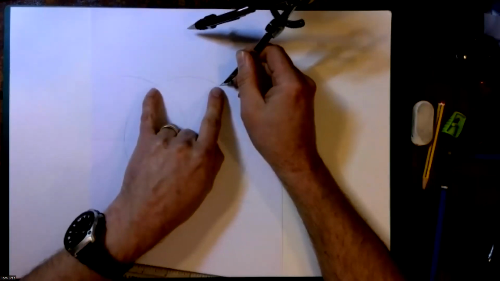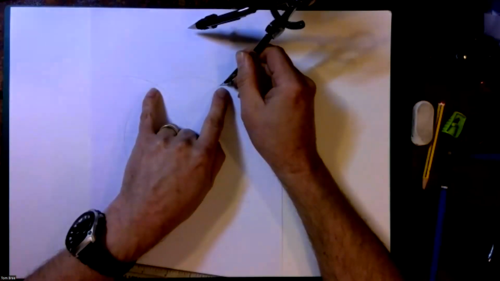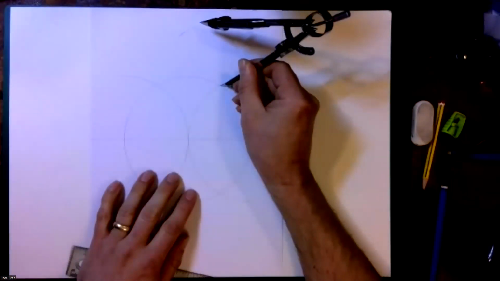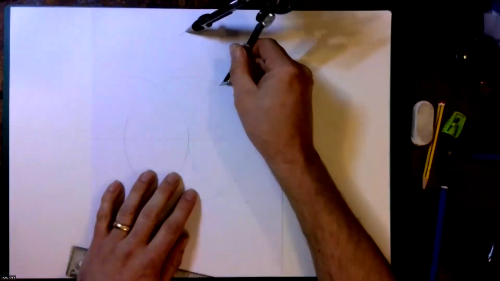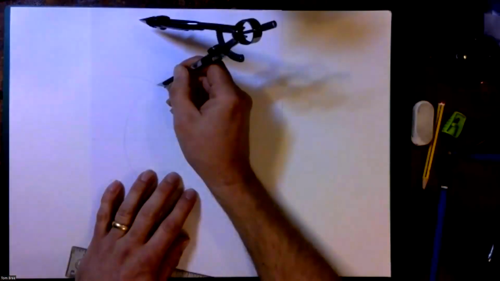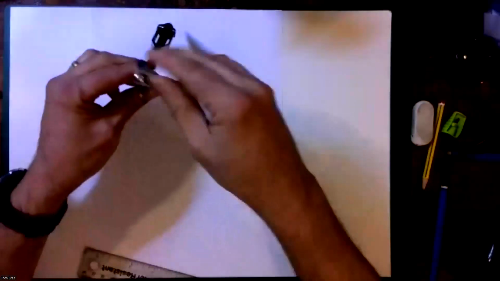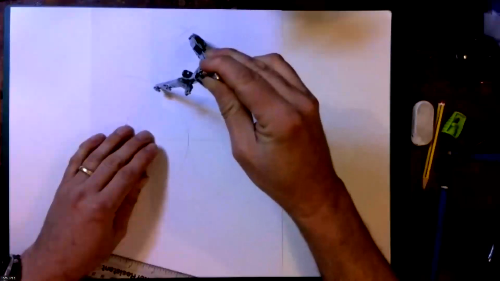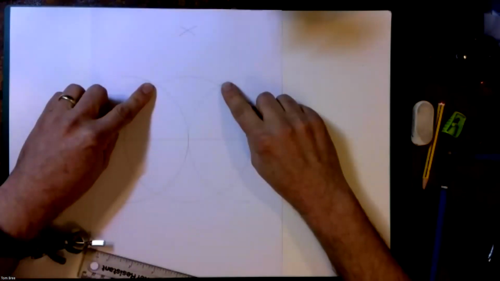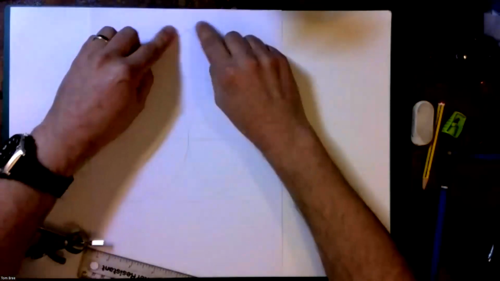Right, I'm now going to use these two intersections here. So place the point of the compasses in this one and make a line directly above the top of the circle. And then I'm going to do the equivalent thing here. So what we've essentially done is found, I suppose you could say, the middle path between these two by going up to here, where the two lines cross. That's going to give us a middle line down here.